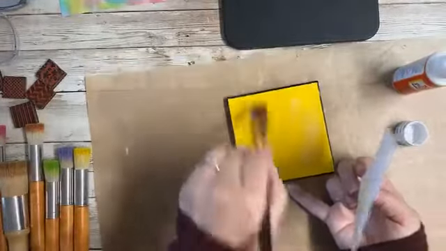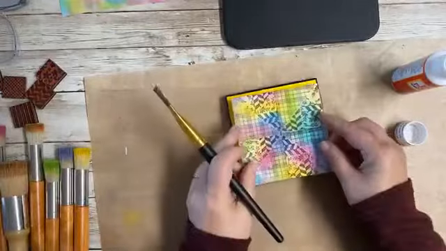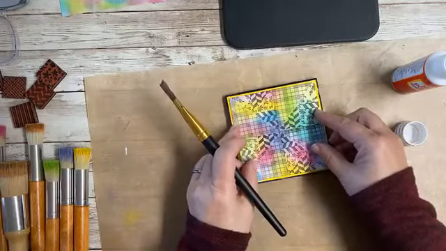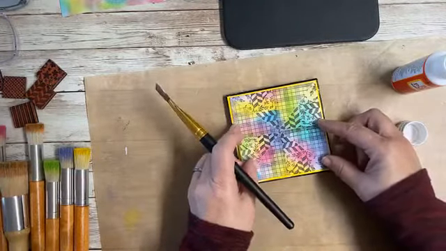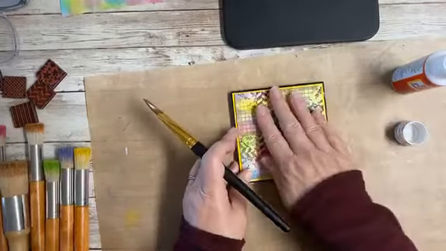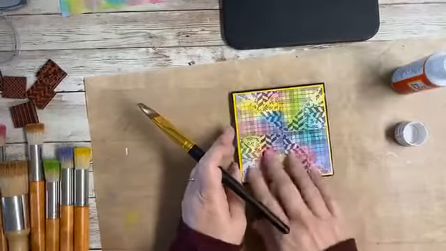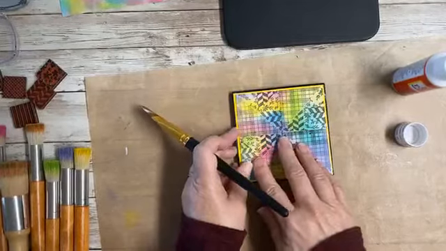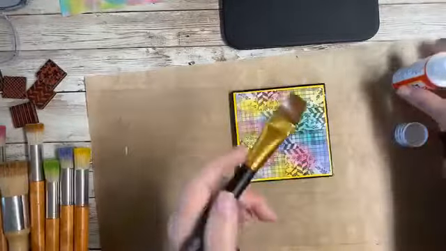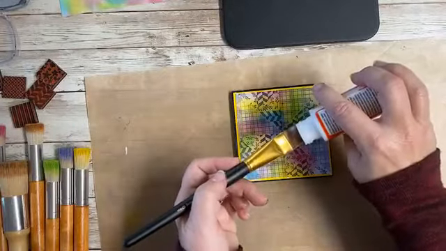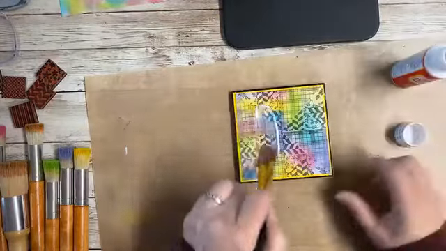So I'm going to make sure this is wet. And then I'm going to put that down. Yeah, see, I like more of that yellow showing right there. And then you always want to do a top coat.